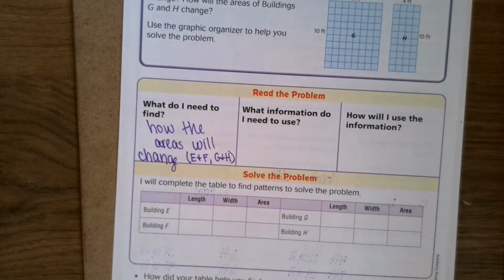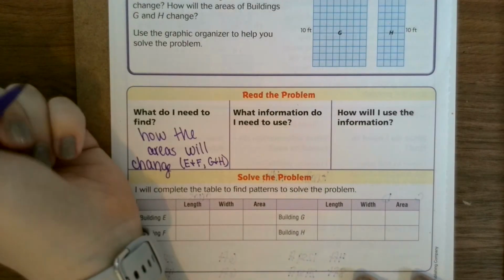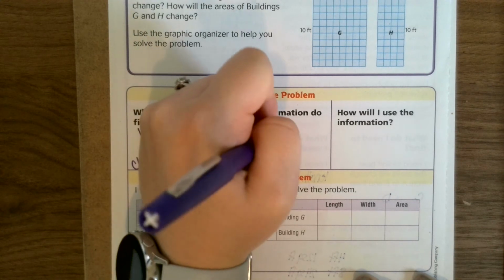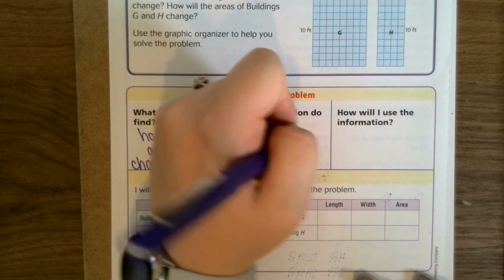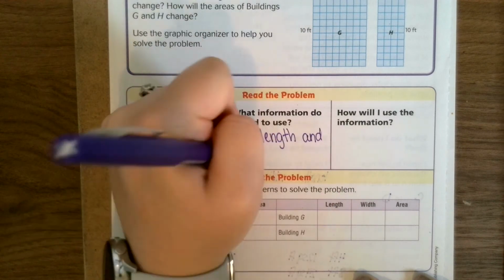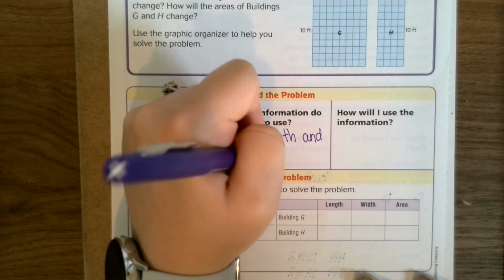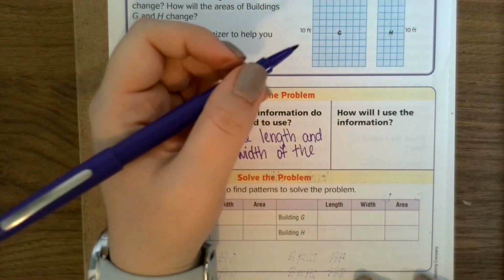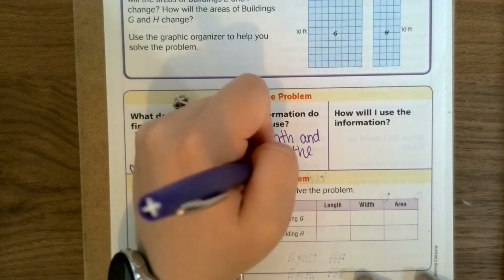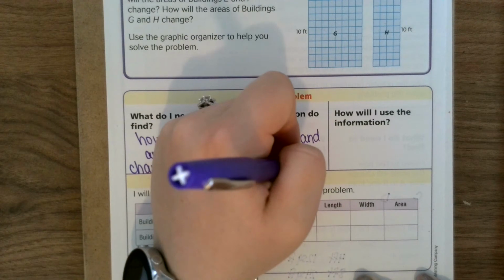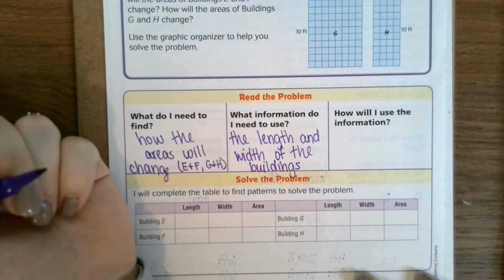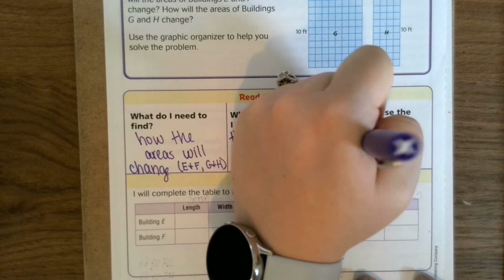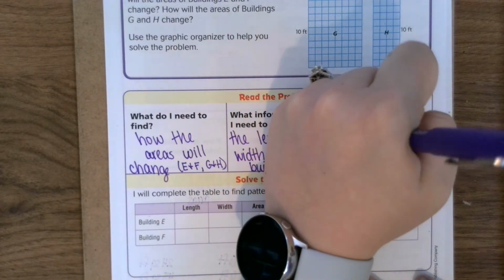What do I need to use? The length and width of the buildings. And with the first one, so I will create a table.